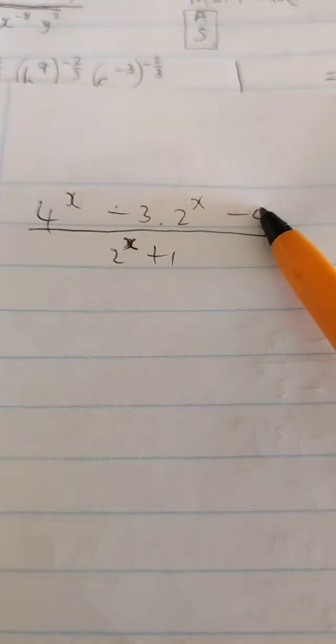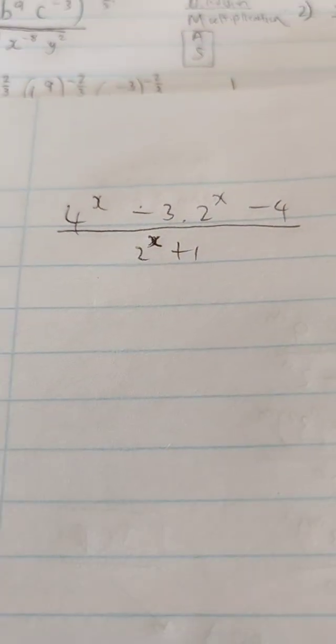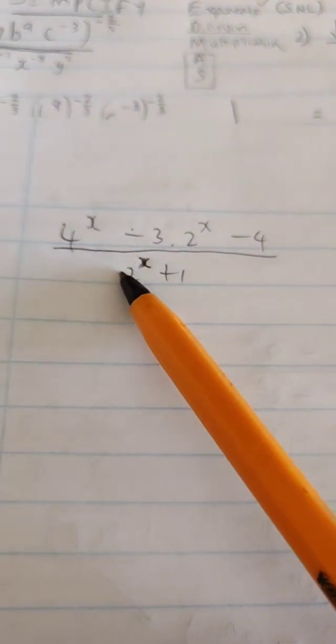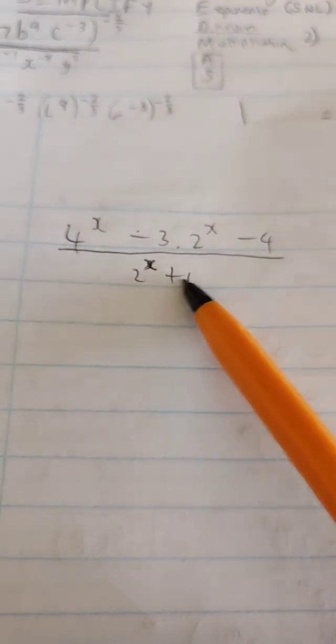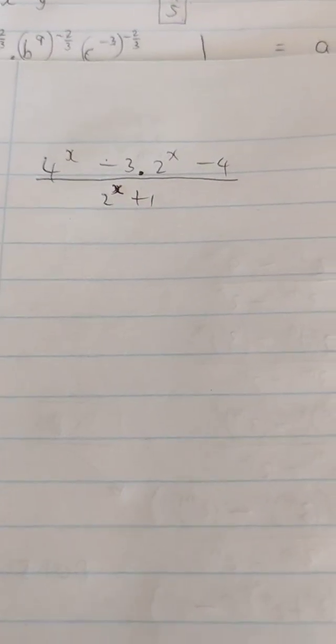This is another minus sign, this is the third term. Then in the denominator, how many terms? 2 to the power x, this is plus 1, there are 2 terms in the denominator. Hopefully now you understand. Let's just make sure that it's clear now, that you can see it well.